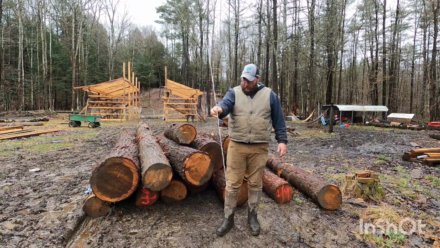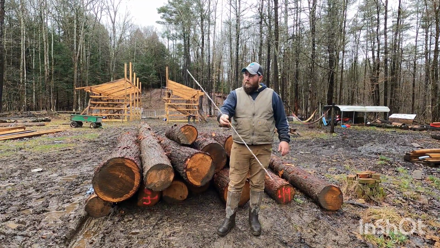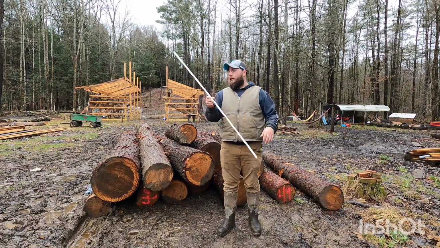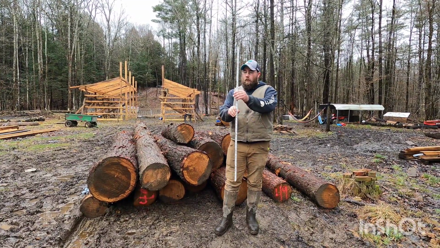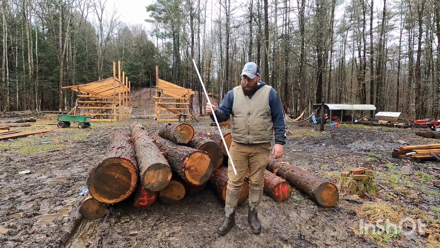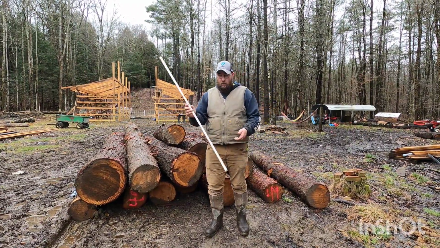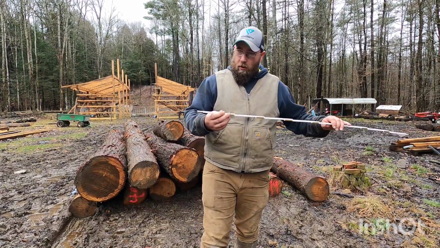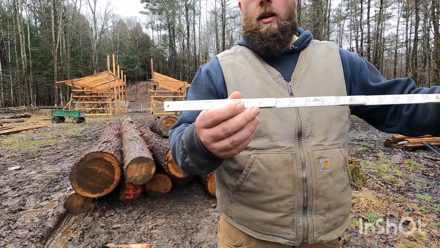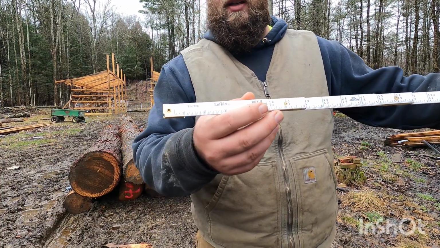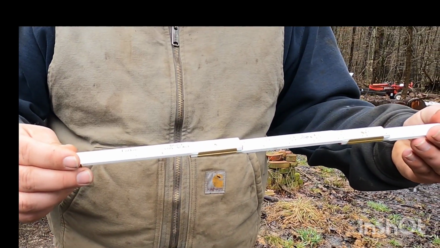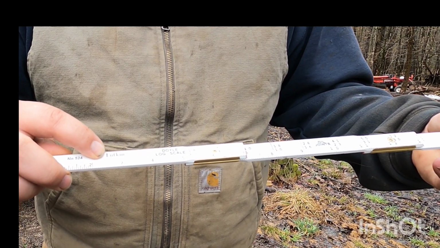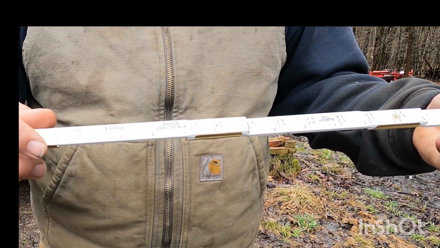It extends out 48 inches long. So 48 inches is also 4 feet. So this is 4 foot long. A couple things you can do with it is you can figure out board footage. This is, I can't really pronounce that, but it's a Lufkin Doyle log scaler.